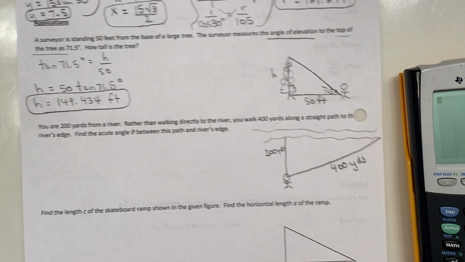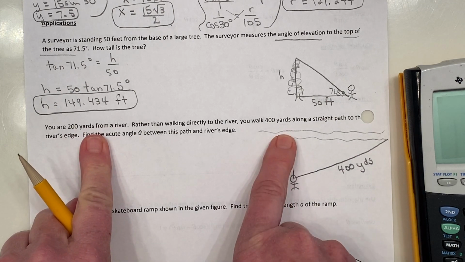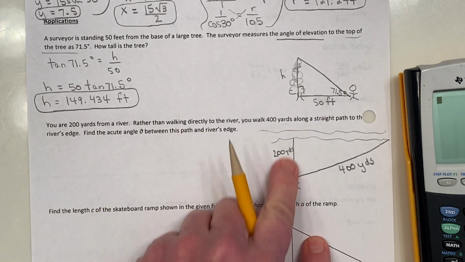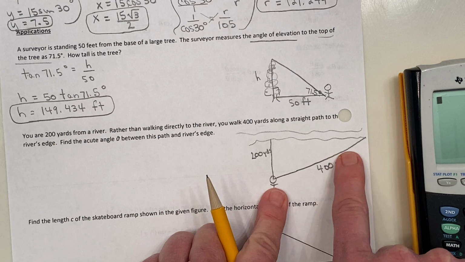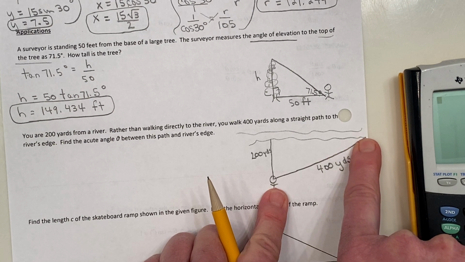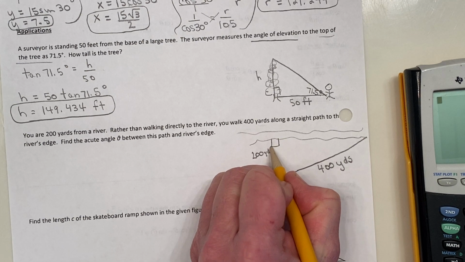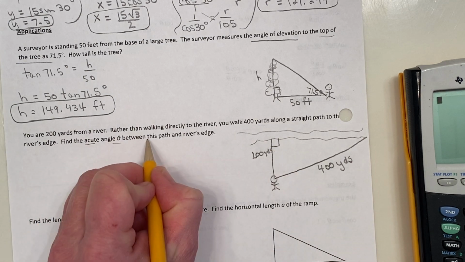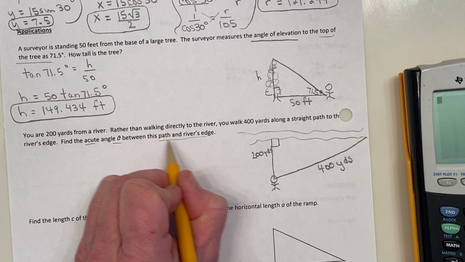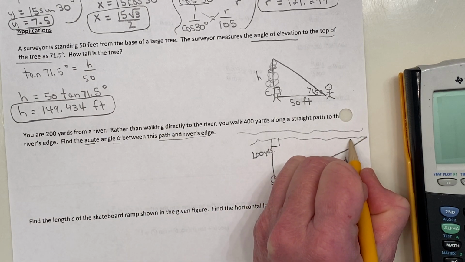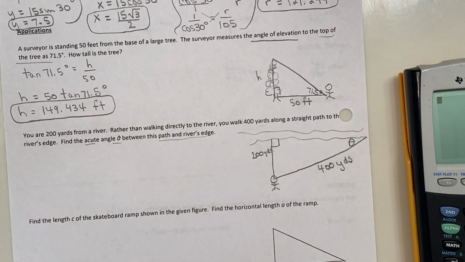Let me make sure I've got it labeled right. You're 200 yards from a river. Rather than walking directly to the river, we're going to walk along a path that's 400 yards to get to the river's edge. Here's the right angle. Find the acute angle theta between this path and the river's edge. So this is the angle we're finding.